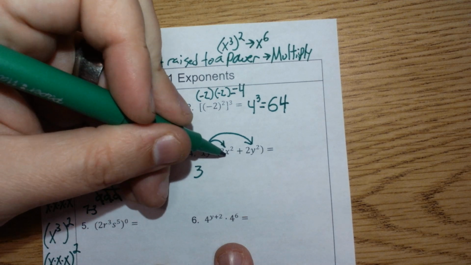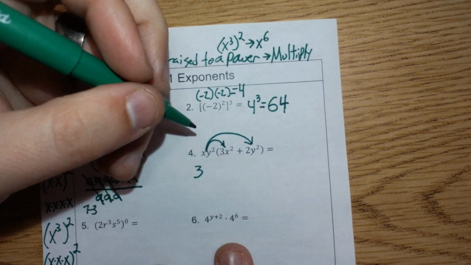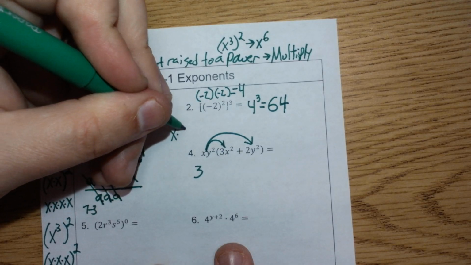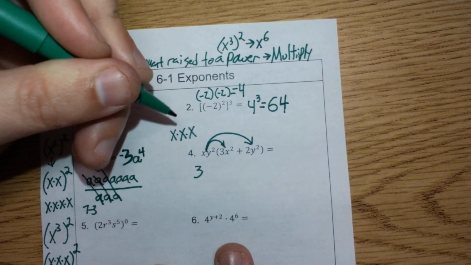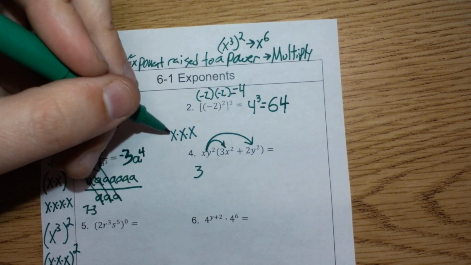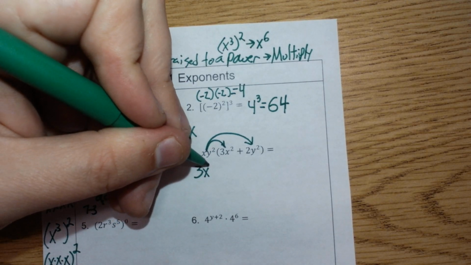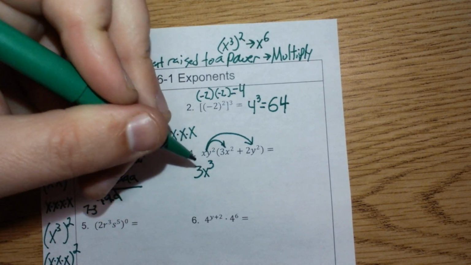Then x times x squared. So again, think of that as we've got an x, and we're multiplying that times x squared, which is x times x. So all total here, we've got 3 x's being multiplied, so we'd say it's x to the 3rd.